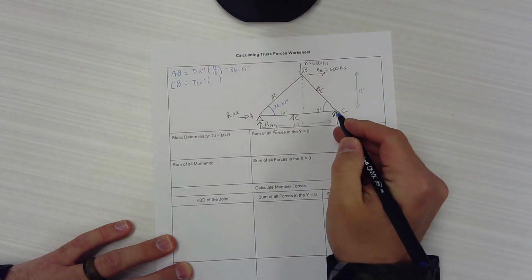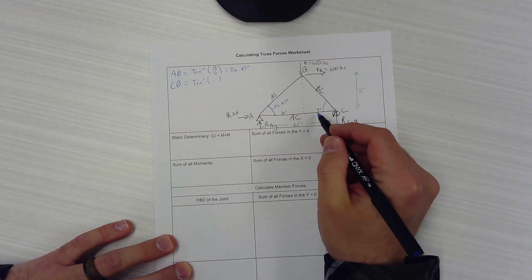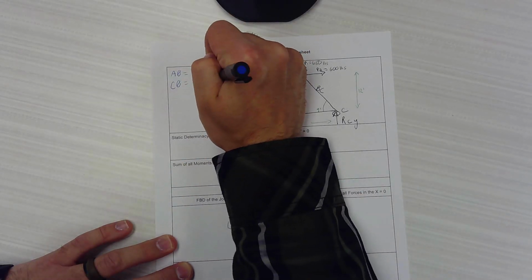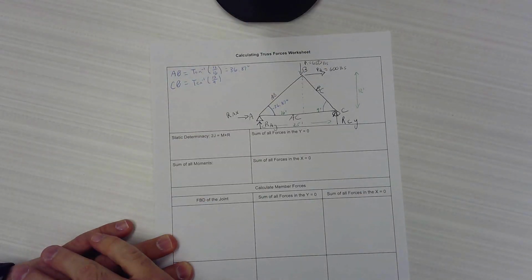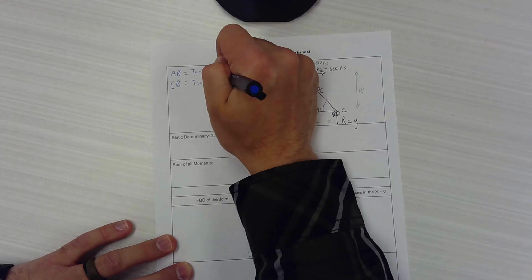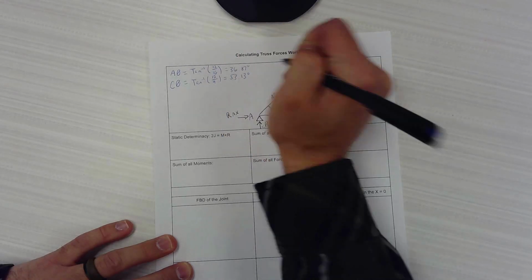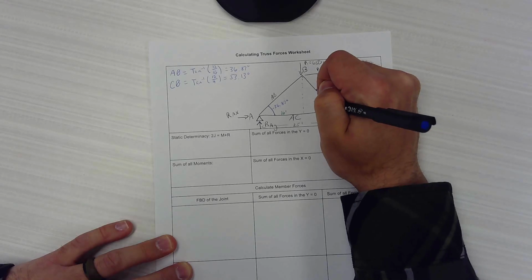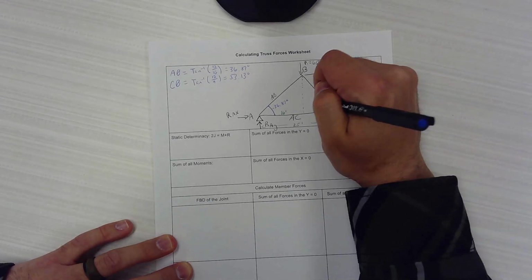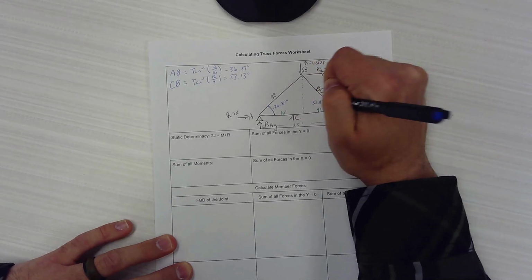Now for theta C, we'll list that over here, and again we'll do inverse tan. Its opposite side is also 12, but its adjacent side is 9. So this time we're going to do 12 divided by 9, and that angle is 53.13 degrees. And again, label that here on your drawing, 53.13 degrees.